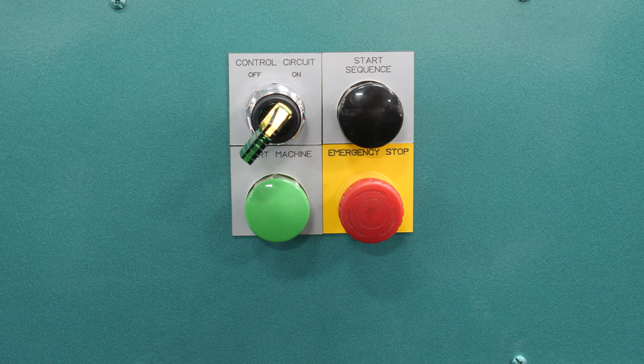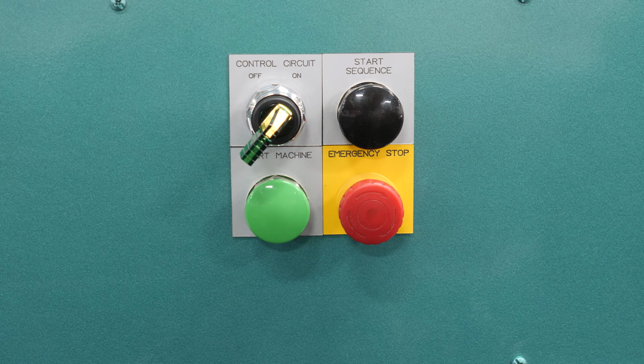Next, you have your start sequence. That's going to go ahead and run the sequence for your door file that you've downloaded. Next, you have your start machine. That turns on power to just the machine.